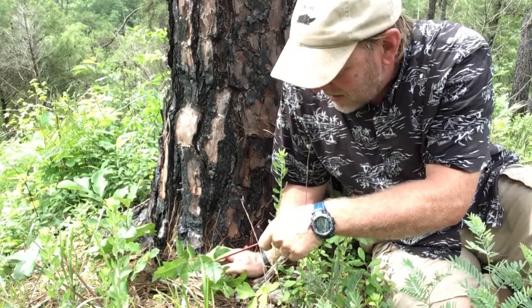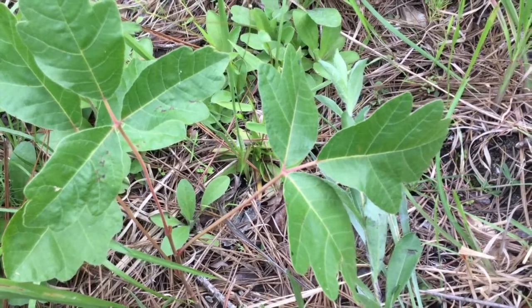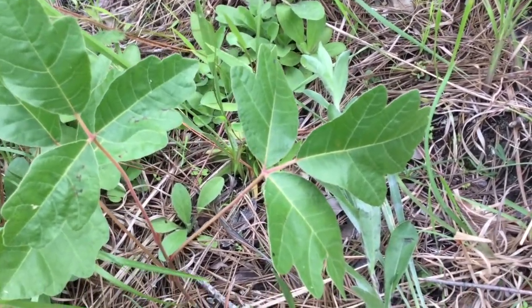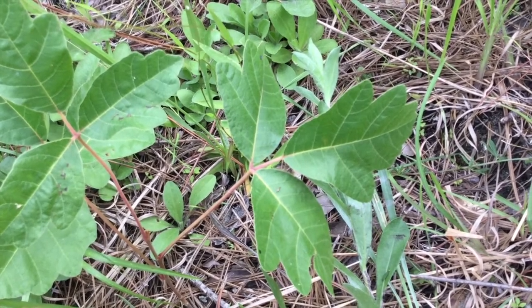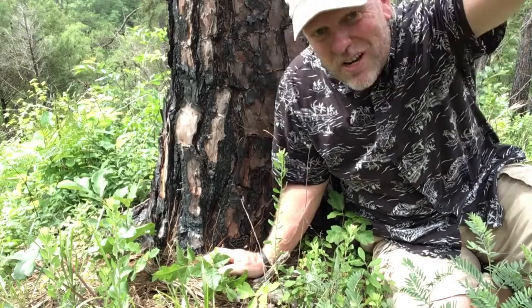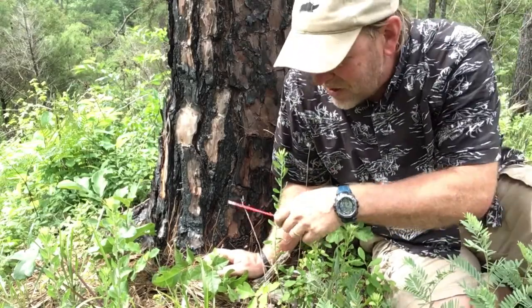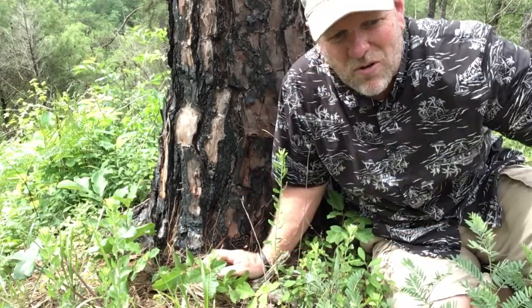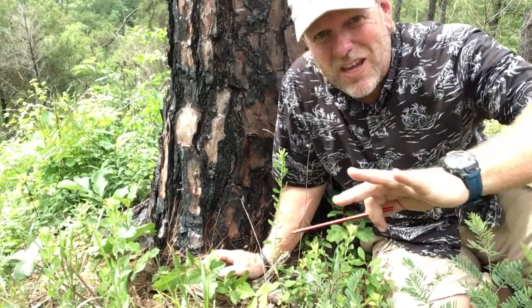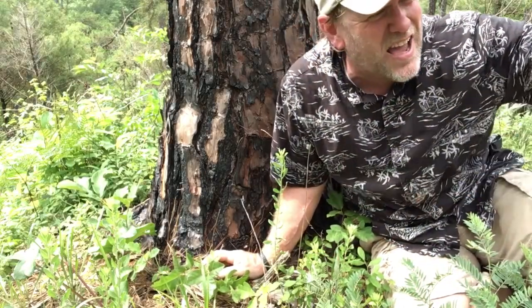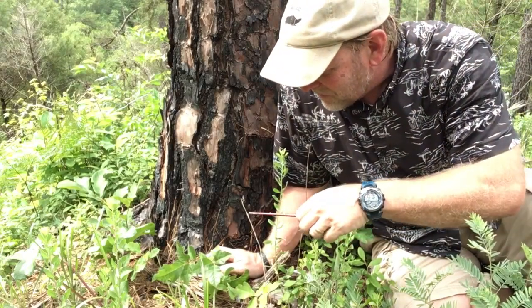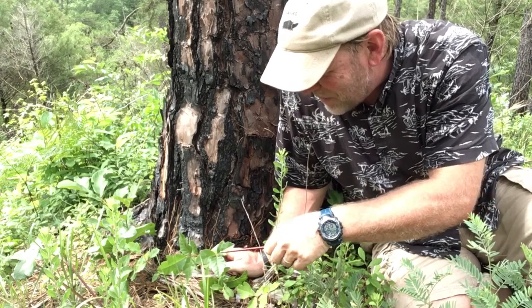So you can notice this is very similar to the poison ivy, but notice that the leaves are much more rounded. They're more lobed. They're not as pointy as the poison ivy. It's also not vining up the tree. It's not taking off and crawling up the tree. These grow more low to the ground. It's a much rarer plant. It's not as easy to find as poison ivy, even here in the south. I had to hike out here kind of in the middle of nowhere to try to find this. But this is an example of it.